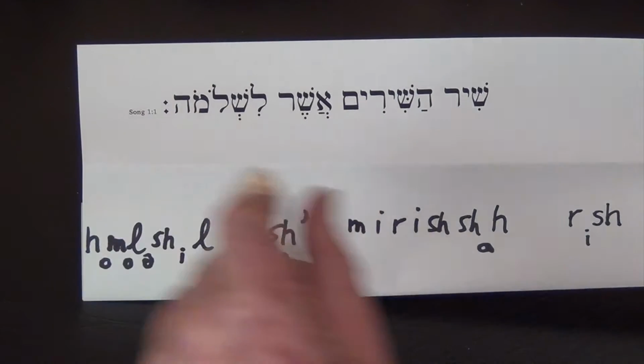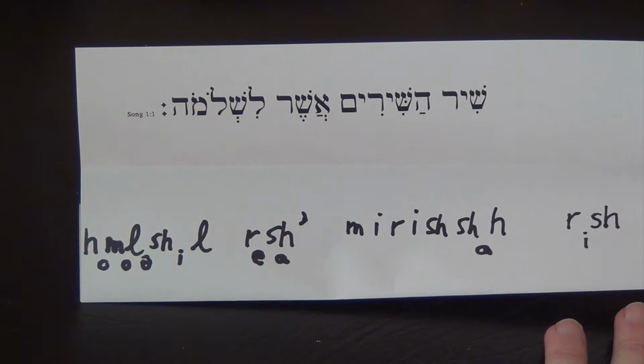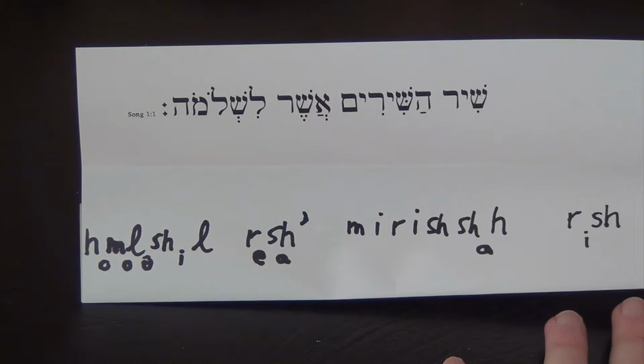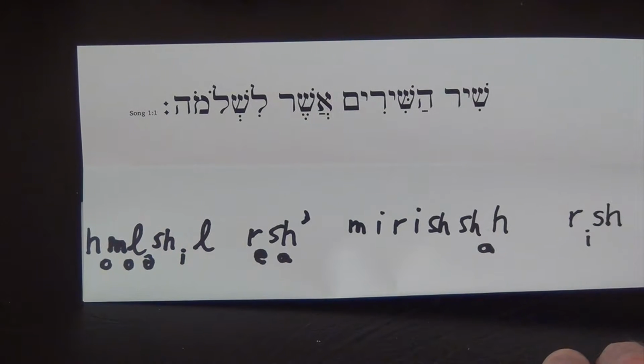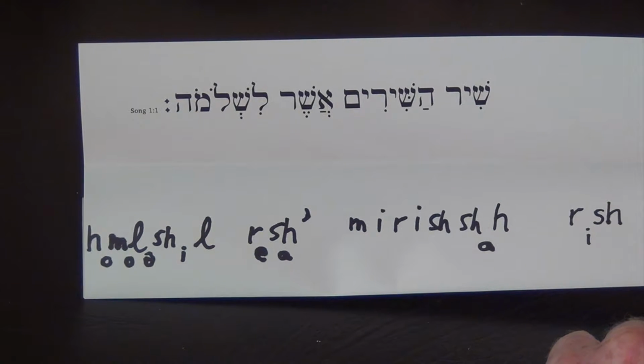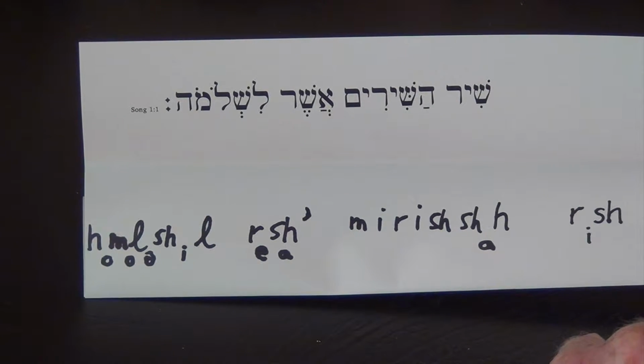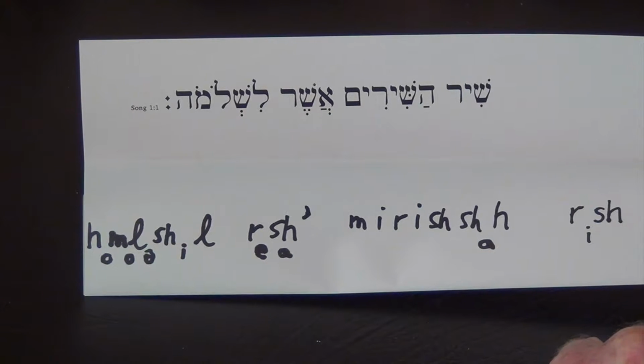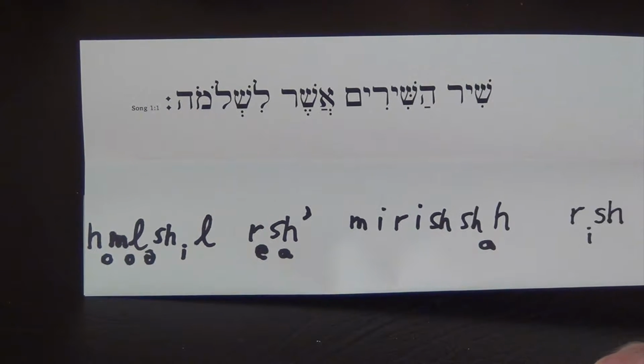So it's quite a striking effect with those repeated sounds. Shir Hashirim Asher Lishlomo. The repeated sh sound particularly, and the r's and the l's make this quite poetic, really, the effect of the repeated sounds.